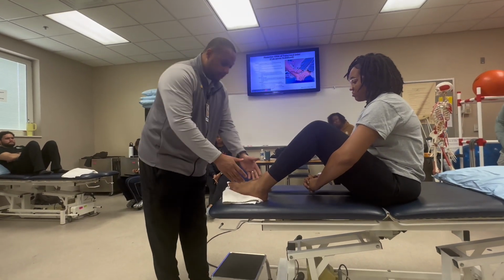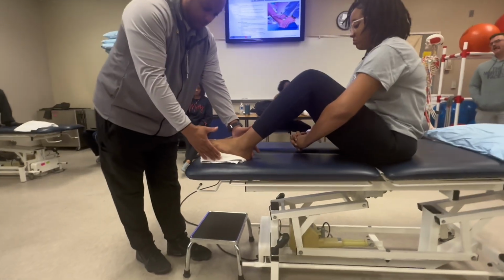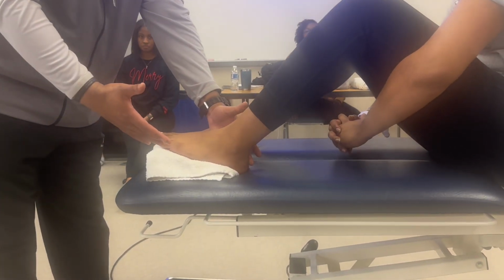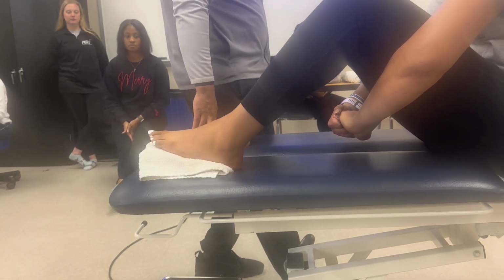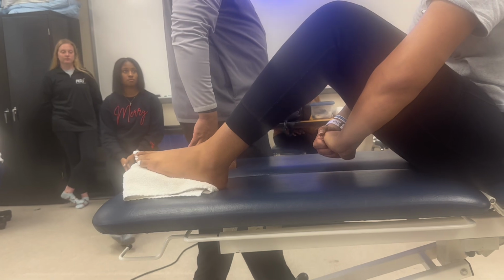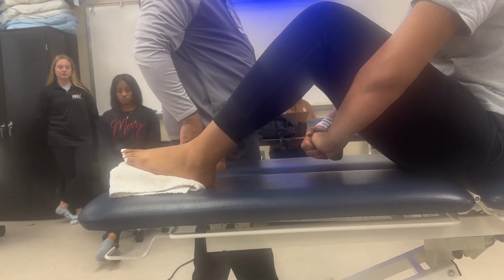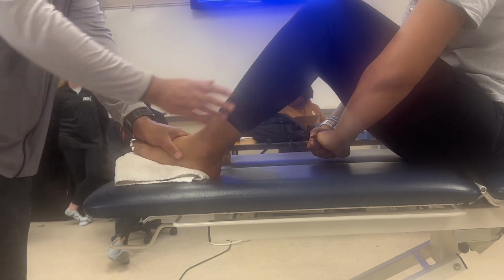So the calcaneus is, in a sense, stabilized with the wedge and also with use of the plinth. I'm going to come in and stabilize with my hand as well. My stabilizing hand is going to be around her metatarsals. I'll come here like so.